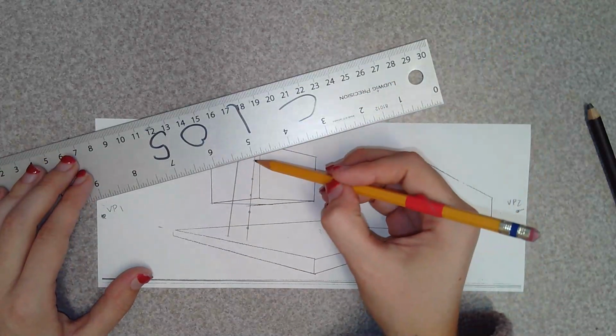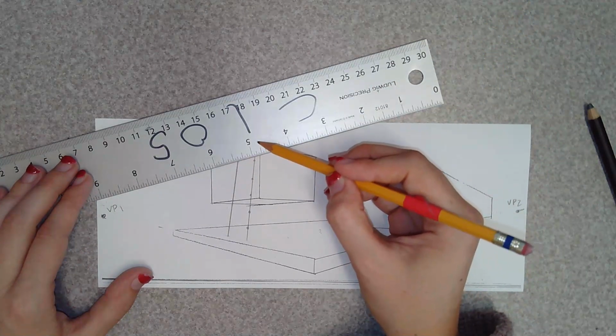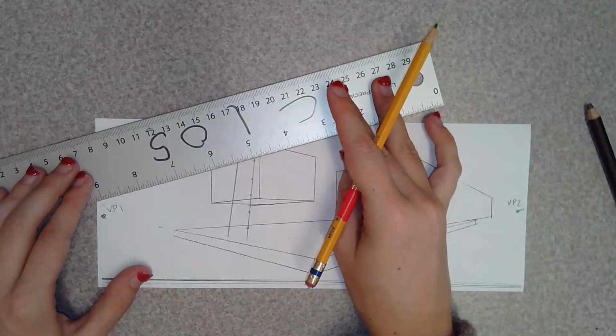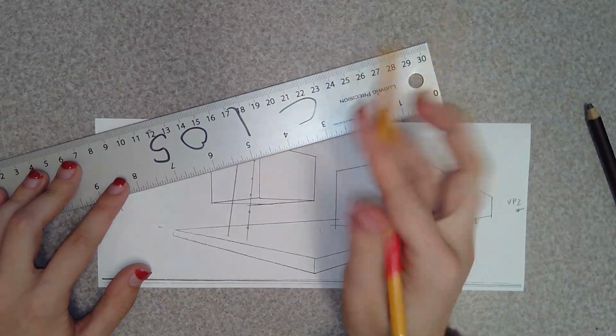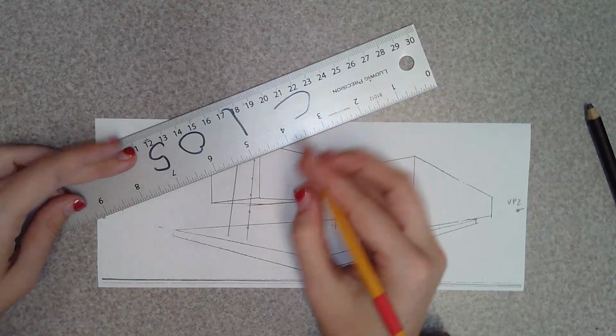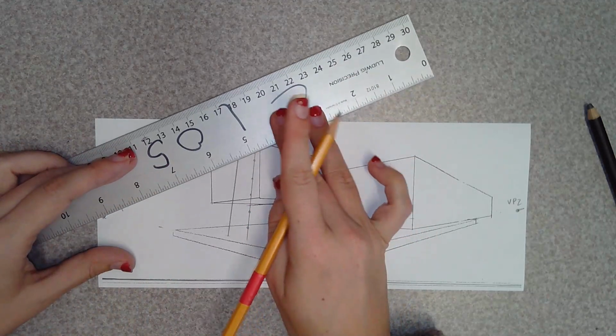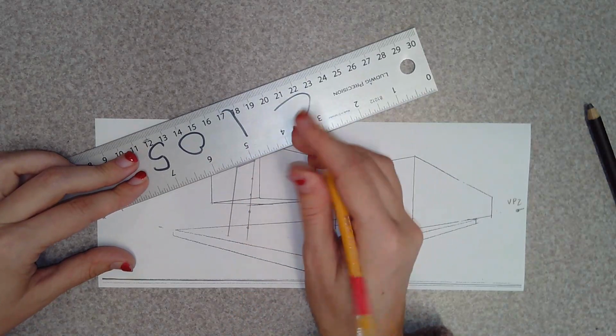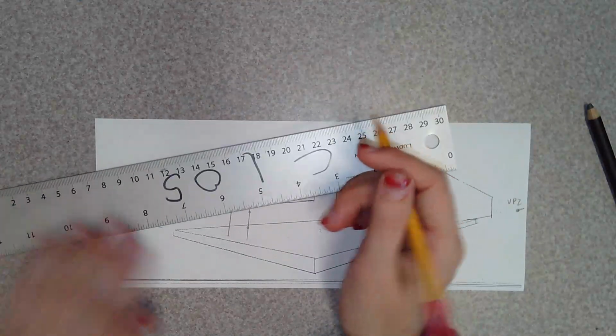And I'm still going to line up my ruler to that first dot for my rung, and then to vanishing point 1 over here. Line it up. Did I line it up? No, I did not. There we go. Draw it in. Boom. There's one.